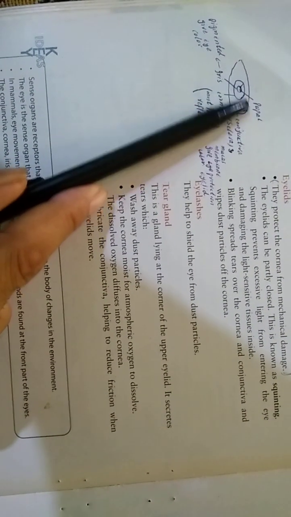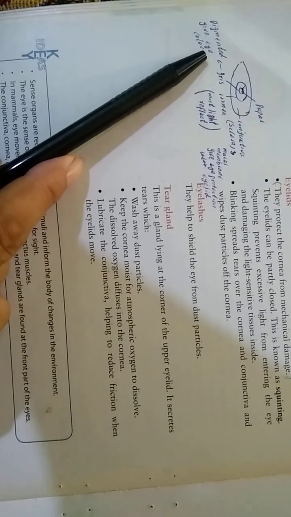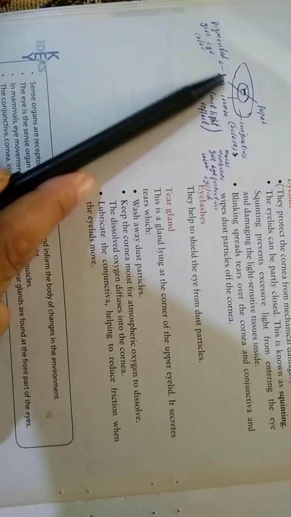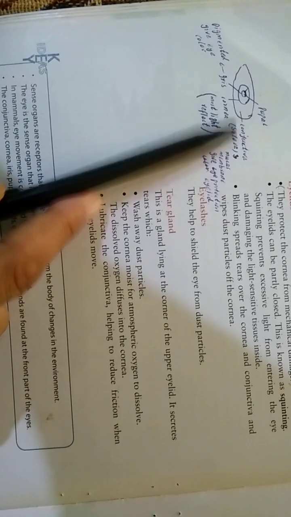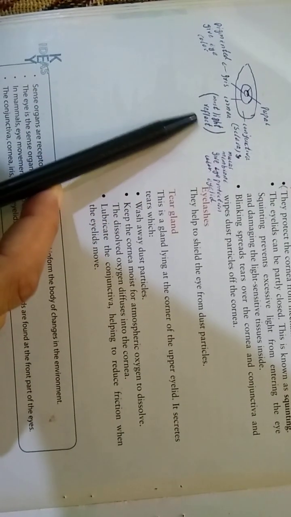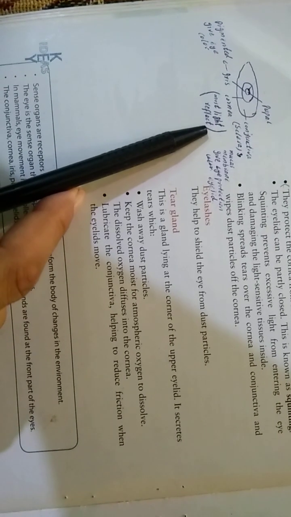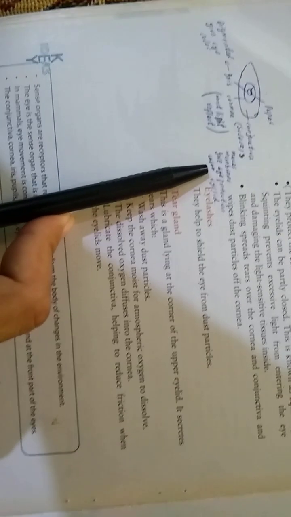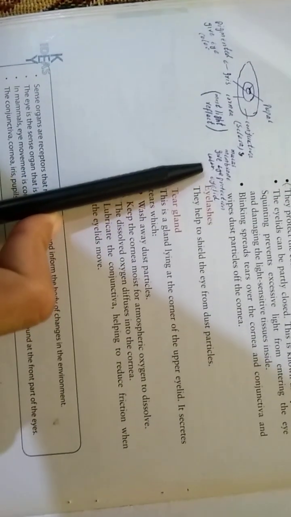Here are the structures of the eye. Pupil. Iris, pigmented, gives the eye its color. Conjunctiva, the white part, also called sclera, moist. Cornea reflects the light. Mucous membrane gives eye protection. Colored eyelid.